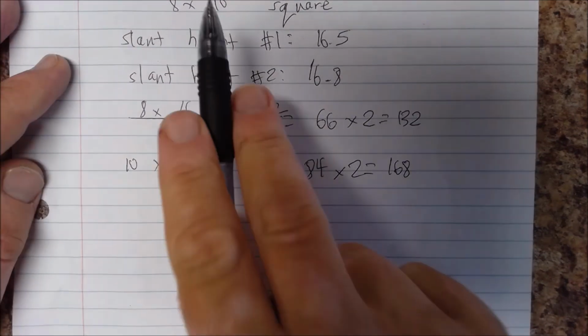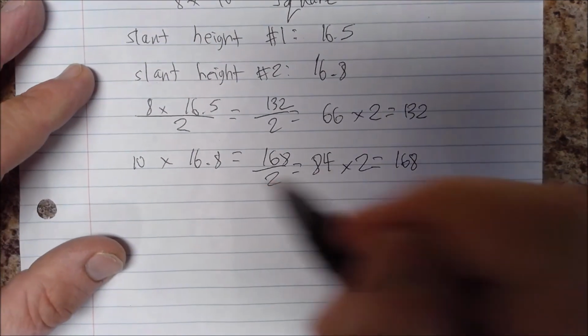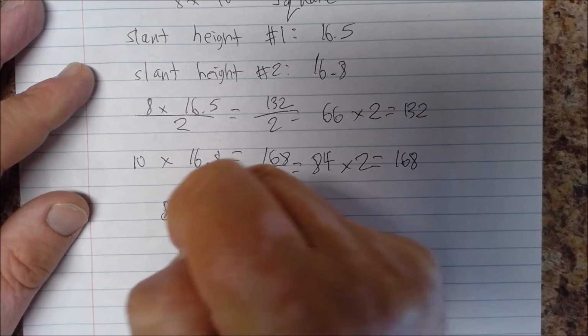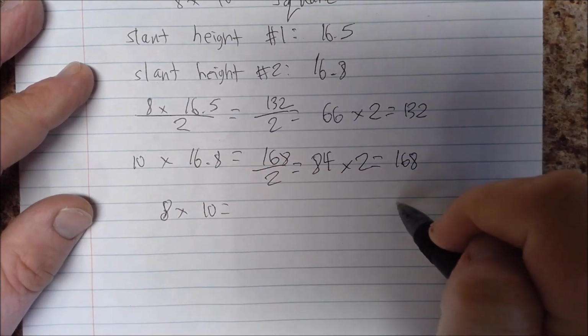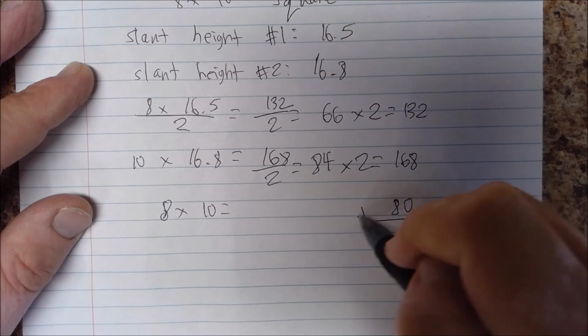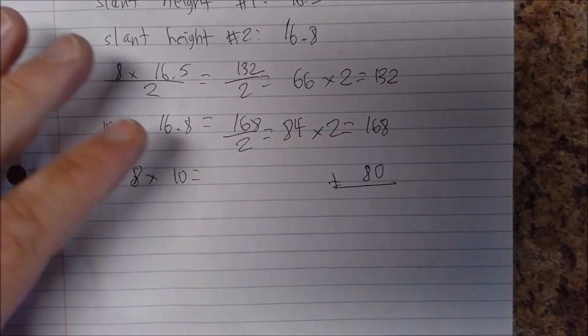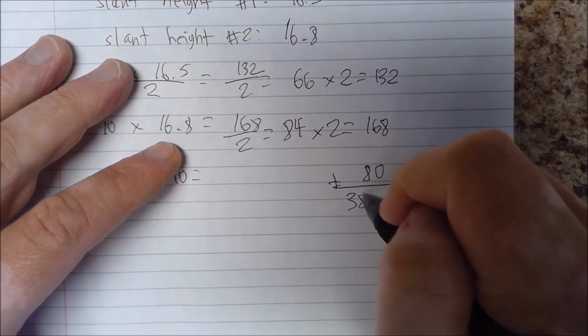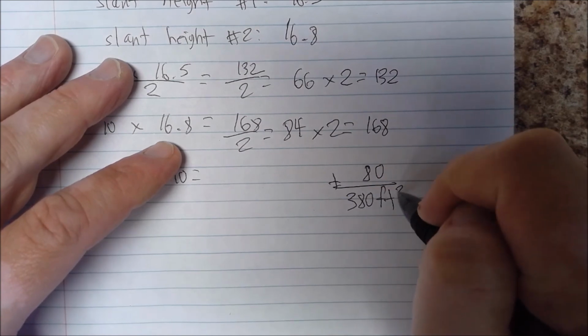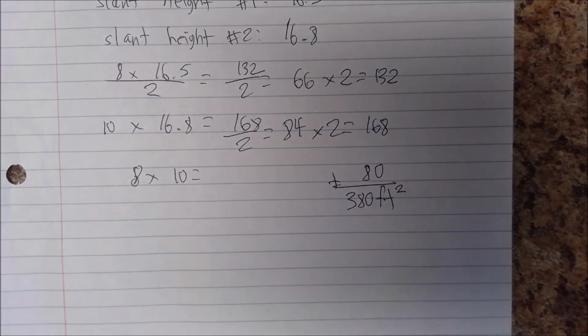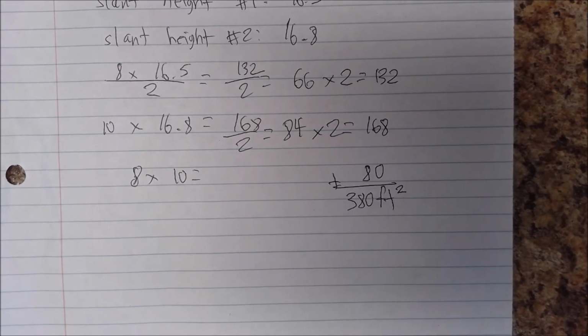Now the rectangle on the bottom is an 8 by 10, that's 80. Add 132, add 168, add 80, 380 square feet. Okay, it's just that easy, folks, just that easy.